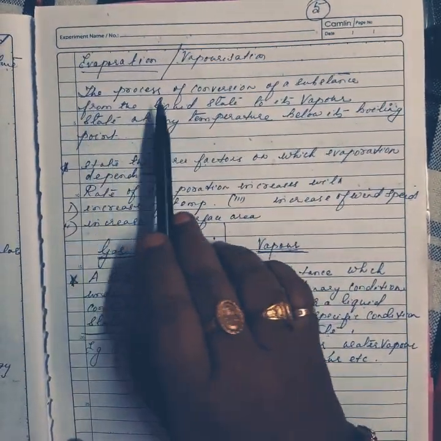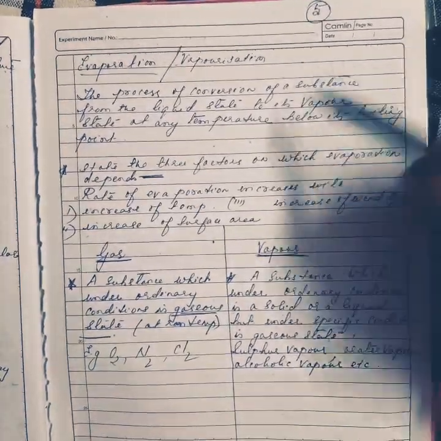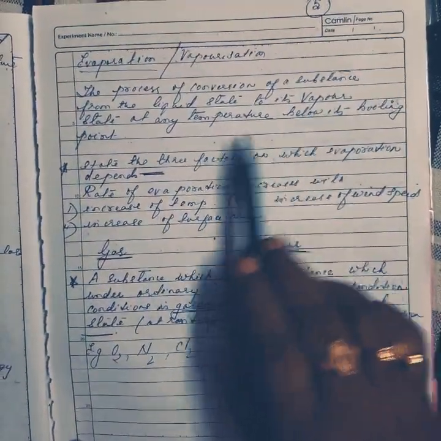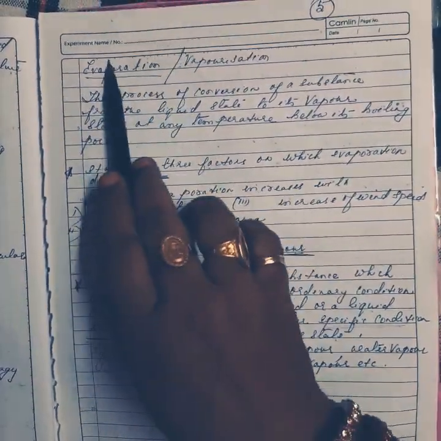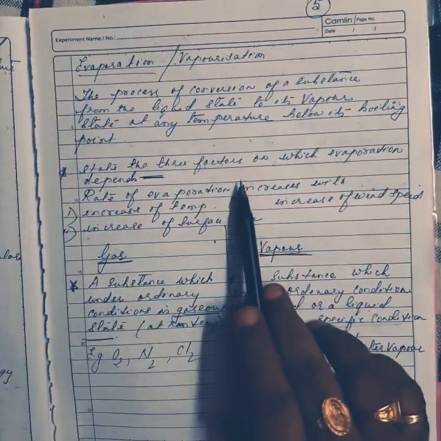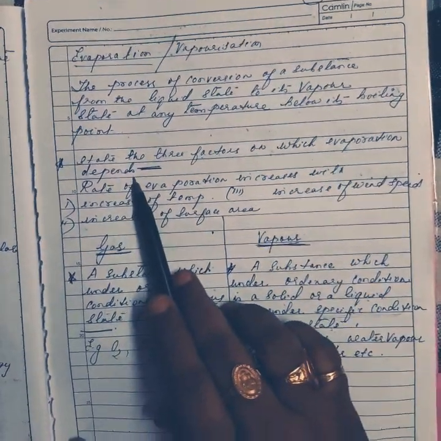It is defined as the process of conversion of a substance from the liquid state to its vapor state at any temperature below its boiling point. We call it evaporation. Now, state the three factors on which evaporation depends.